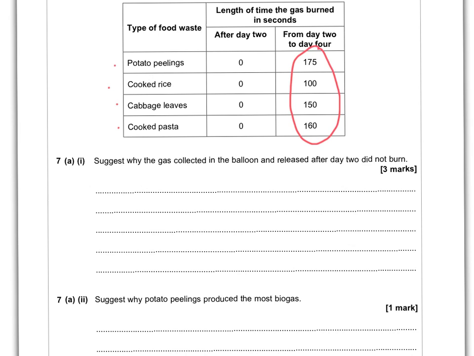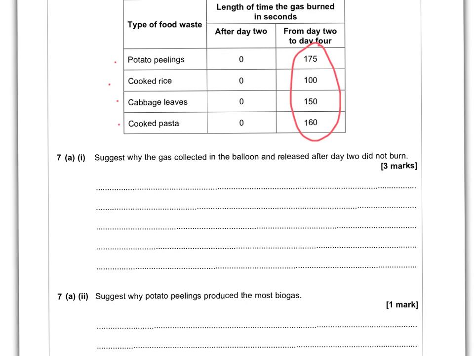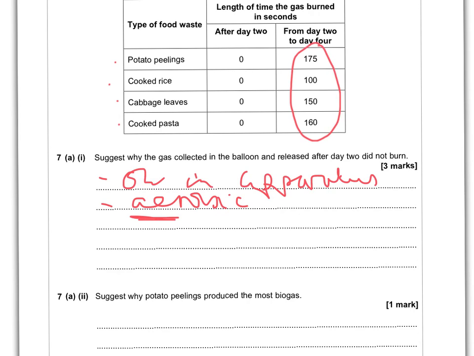Well, it's because initially there's oxygen in the chamber. So aerobic respiration is used by the microorganisms. So they produce carbon dioxide, which does not burn. So to start with, there would have been oxygen in the apparatus or in the chamber. This means that aerobic respiration would have been used by the bacteria, not anaerobic, which is needed to produce the methane, isn't it?